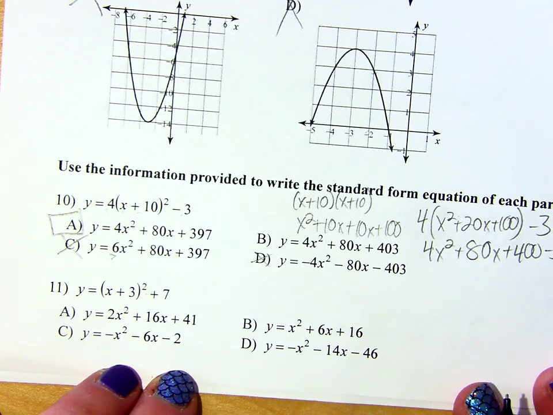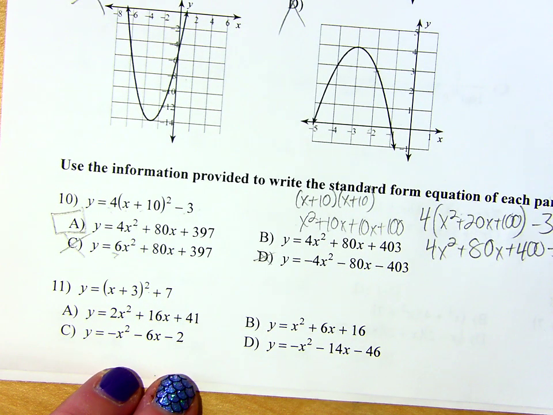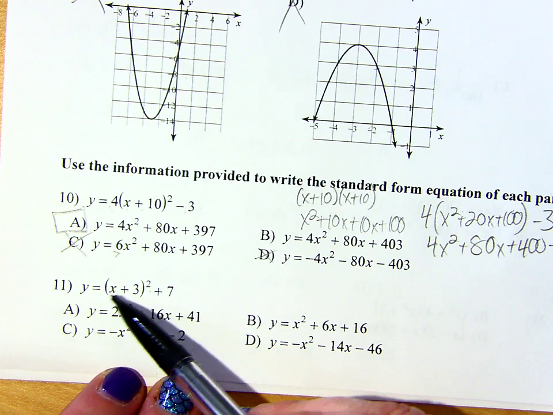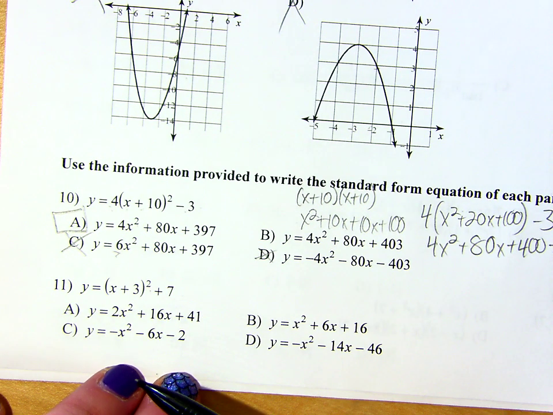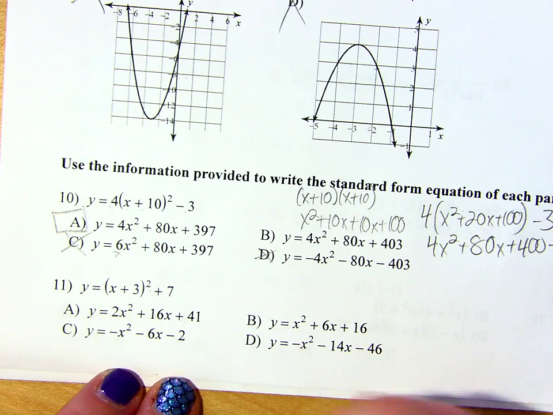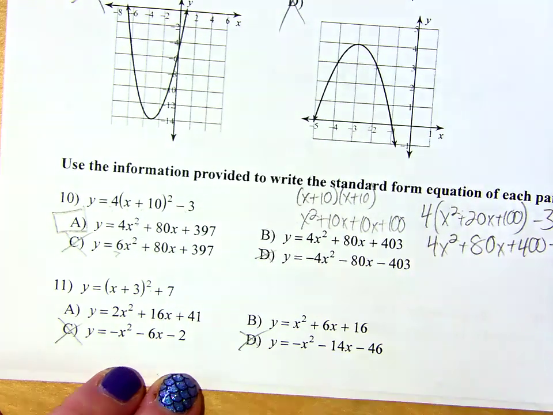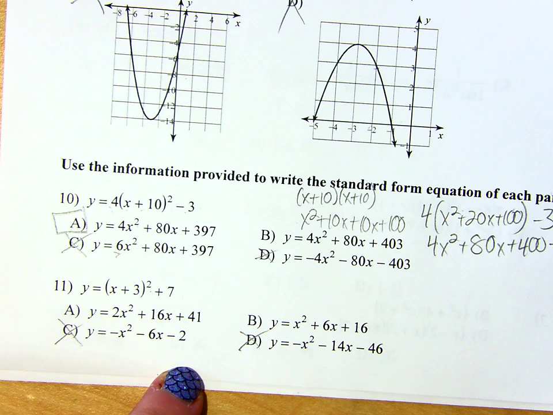Kind of the same thing. If I just look at 11, C and D are impossible. Look, I don't even have a single negative sign in the original. So where would these negatives be coming from? Nowhere. So see how you can help yourself out and at least get down to 2 choices, usually very easily, without even doing much math.